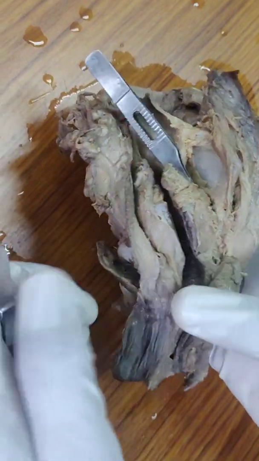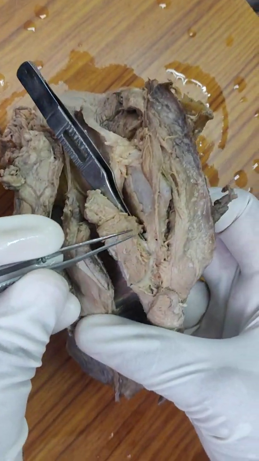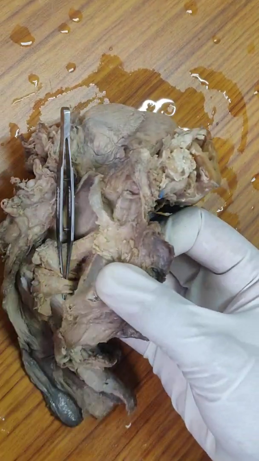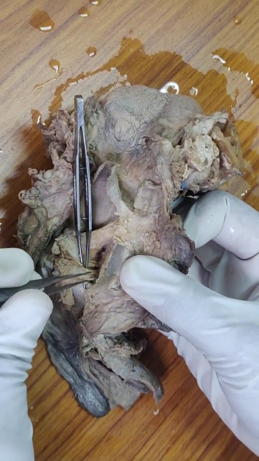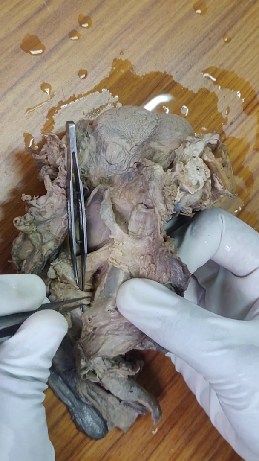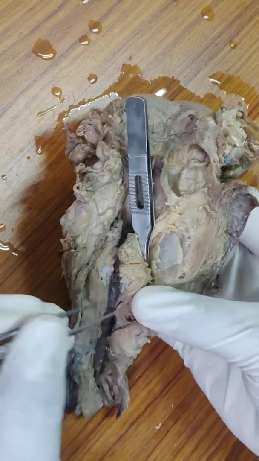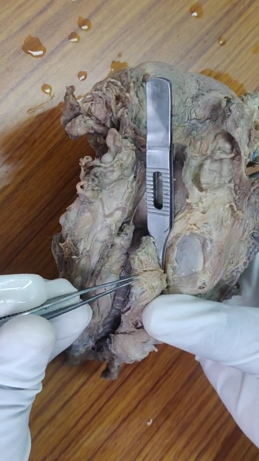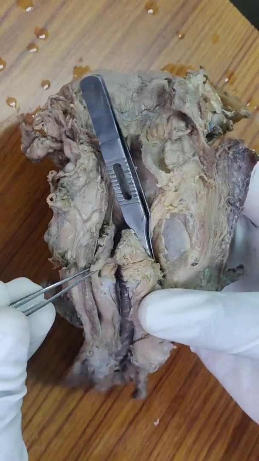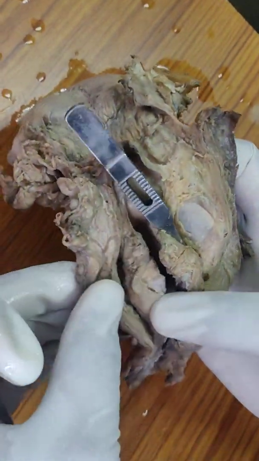We have removed the mucous membrane, and here you can see the posterior cricoarytenoid muscle, and this is my forceps beneath. This is the lateral cricoarytenoid muscle. It is the adductor muscle, while the posterior cricoarytenoid is the abductor muscle. Here you can see the fibers which go transversely; this is called the transverse arytenoid. Another muscle I will show you.